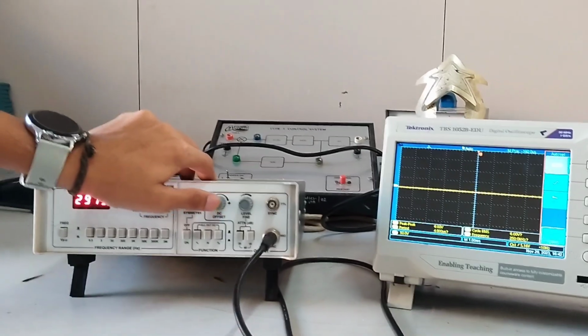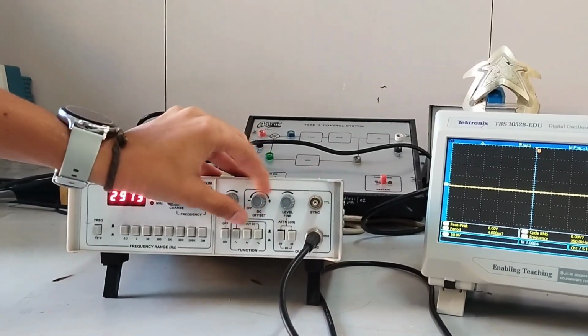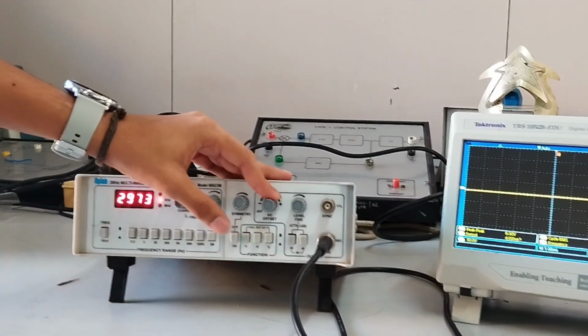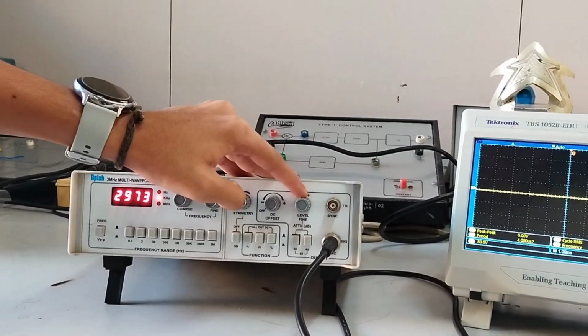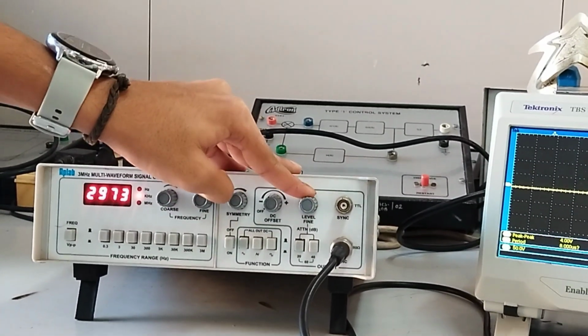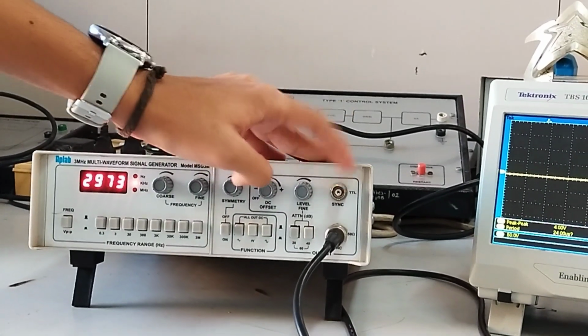So this is the DC offset knob. From this we can change the offset of the output signal, and we can make it positive or negative also. So this is the attenuation knob which can attenuate our signal at the output, and here is the TTL output which is used.